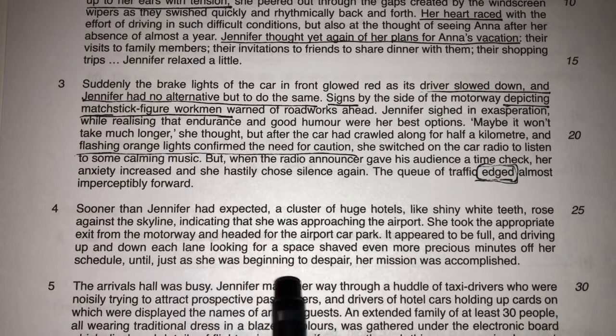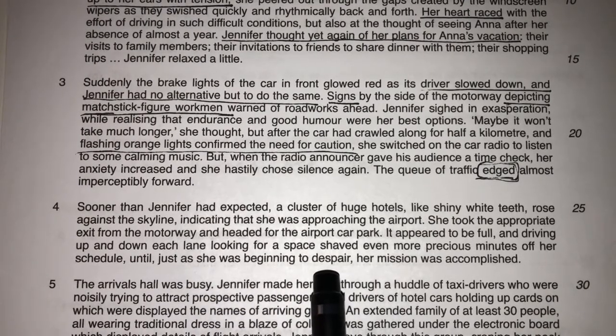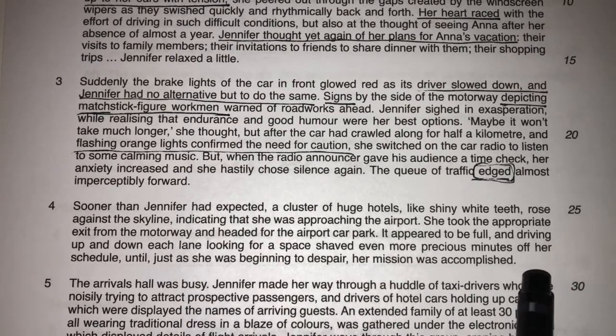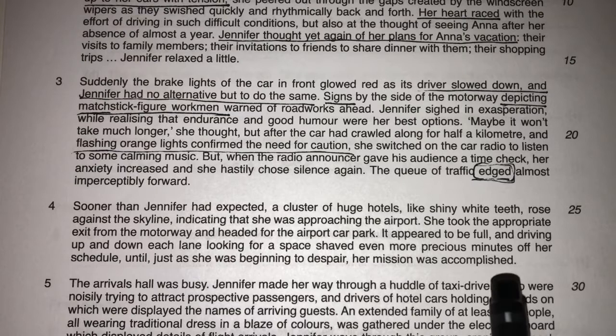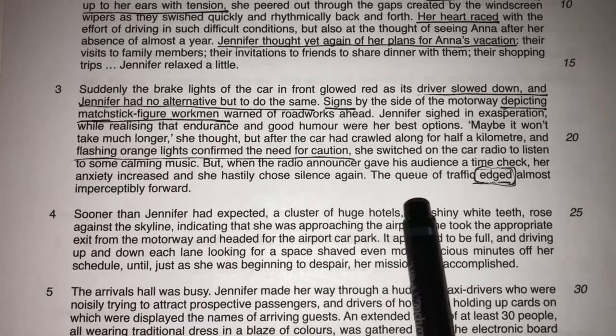And just when she was beginning to despair, so she was thinking that she wouldn't find a place, her mission was accomplished, meaning that she found a parking space.